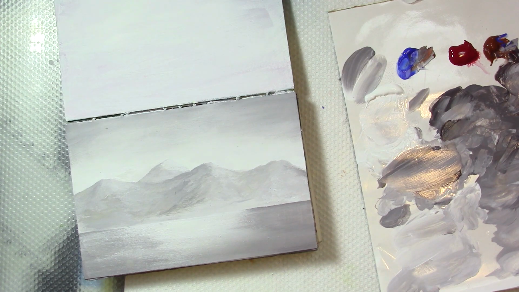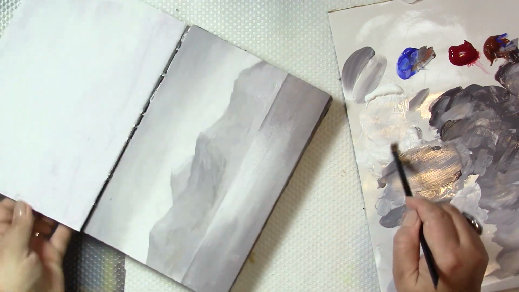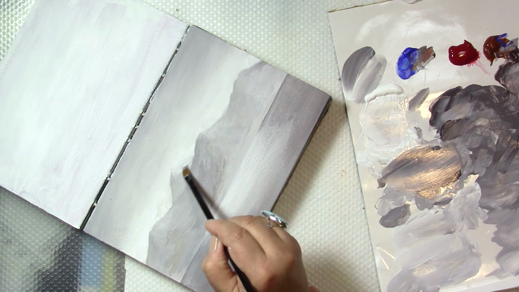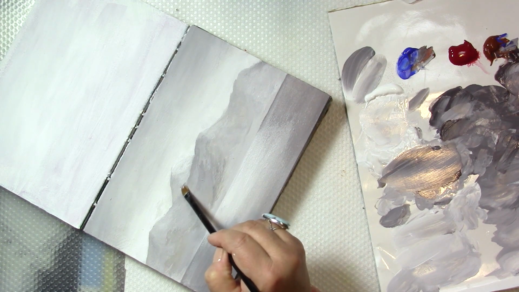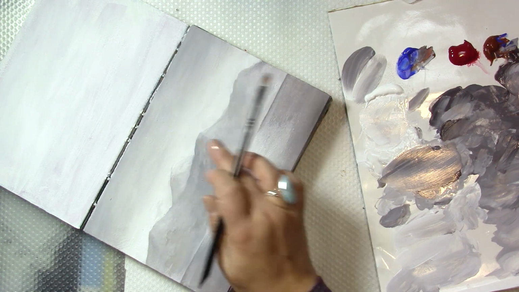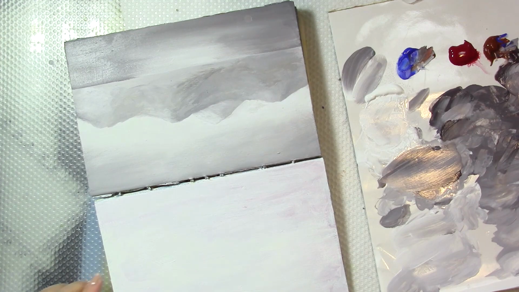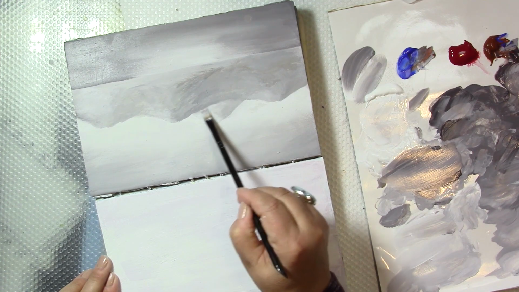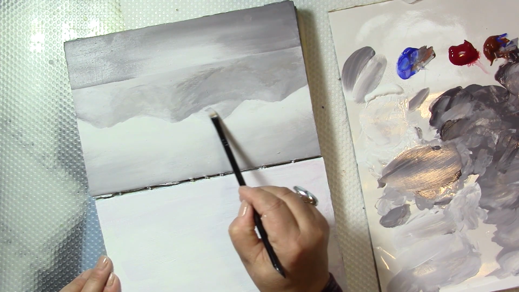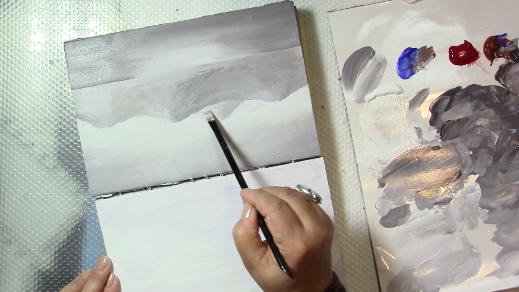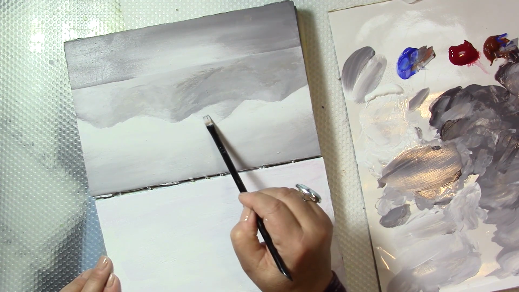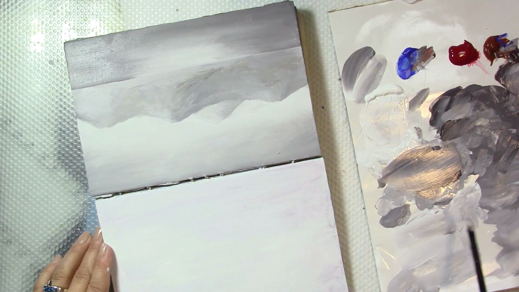I just got a water drop on there. I'm going to cut into that edge. I'm cutting into the sky and softening everything. Use the edge of that brush. I want that mist there. Just use that edge of that brush. Soften, soften, soften. It's going to create that nice mist. And that mountain is really set in the background now.